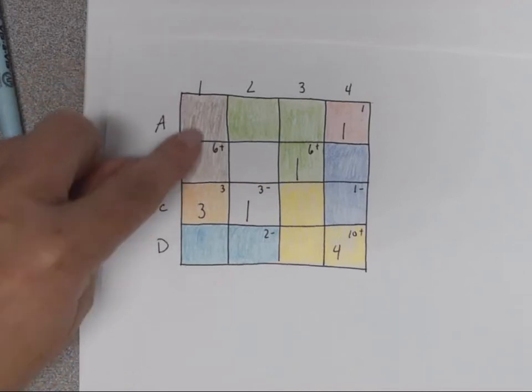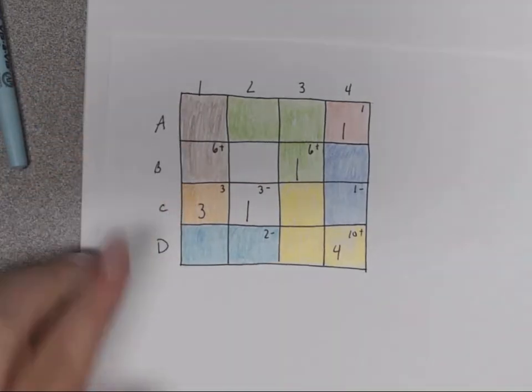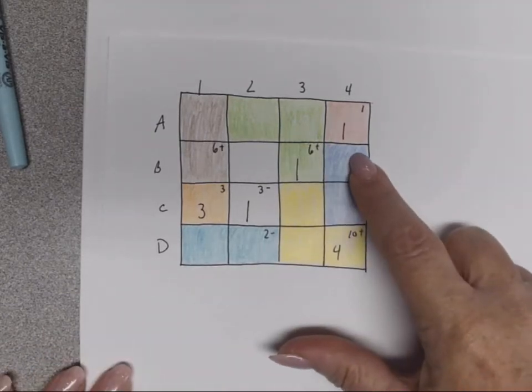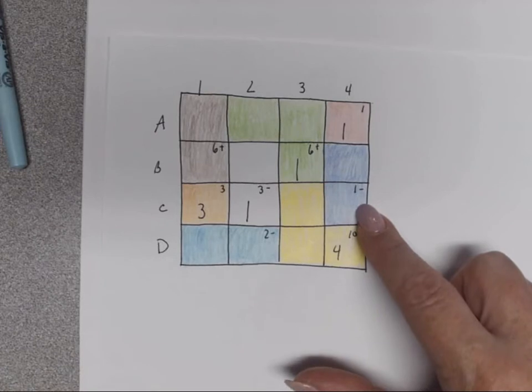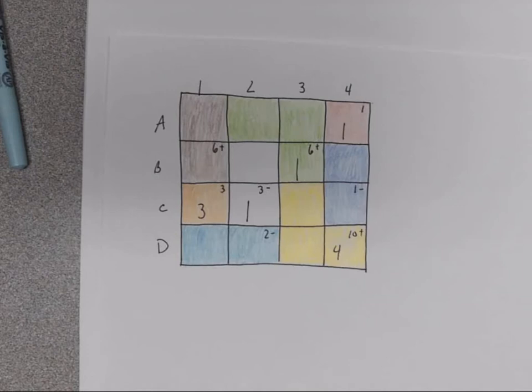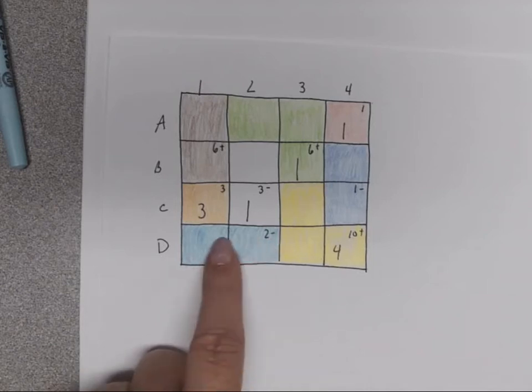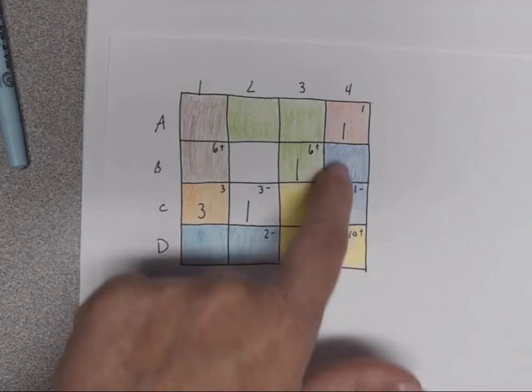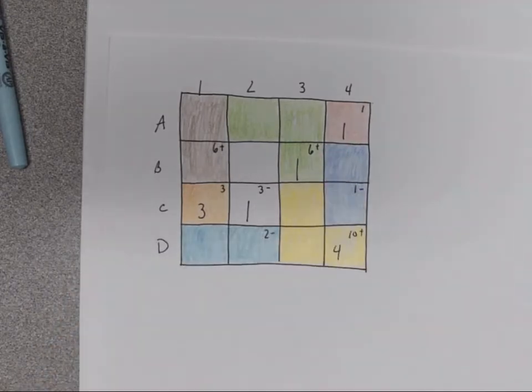What that means is when these two are added, they will total 6. When these three are added, they will total 6. When these two are subtracted, the difference will equal 1. And then here, the difference between them will be 2. Okay, so the sum will be 10, the difference will be 1, the difference will be 2.